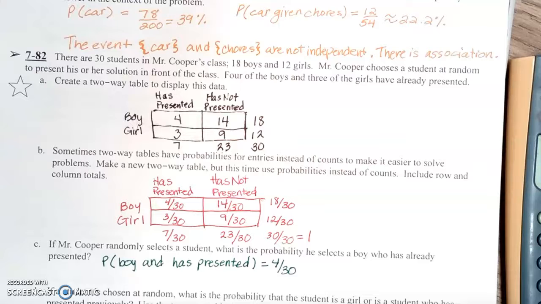You could also change those to decimals. You could also change those to percents, okay? You just need a calculator, plug it in, okay?